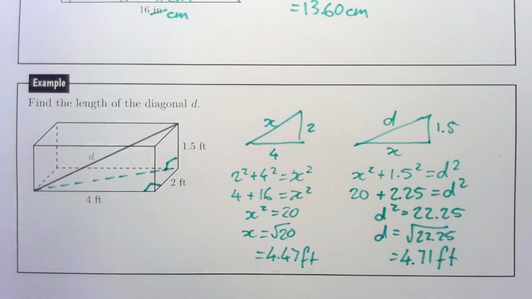So there you go. Sometimes problems that don't appear to have right triangles in them actually have right triangles hiding all along, and it just takes a little bit of work and the Pythagorean theorem to be able to solve those problems too.